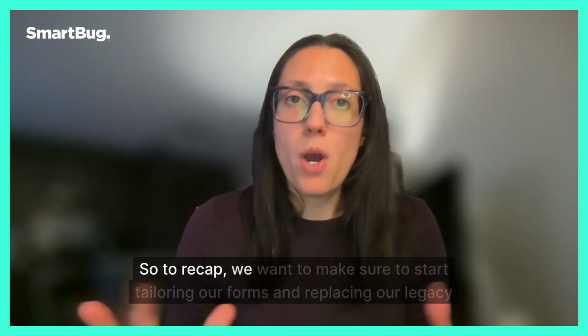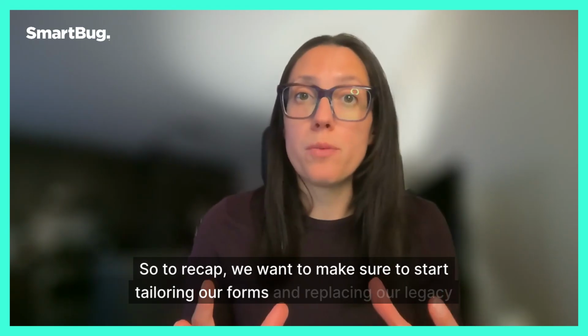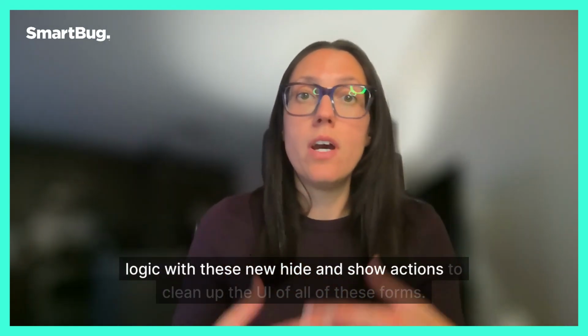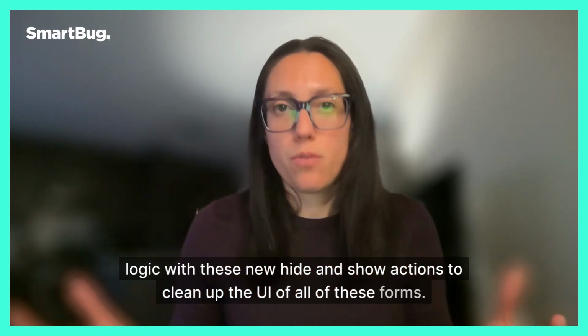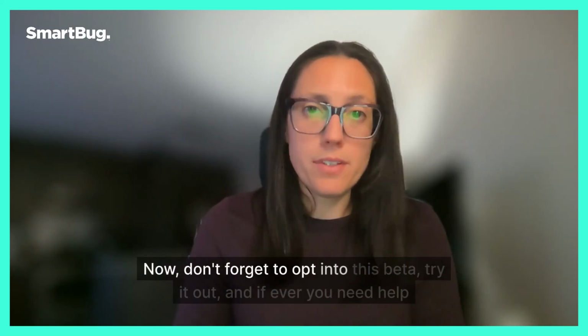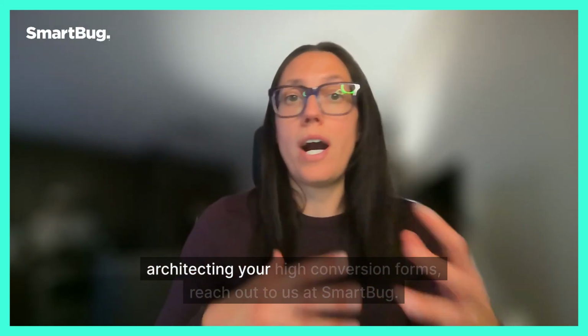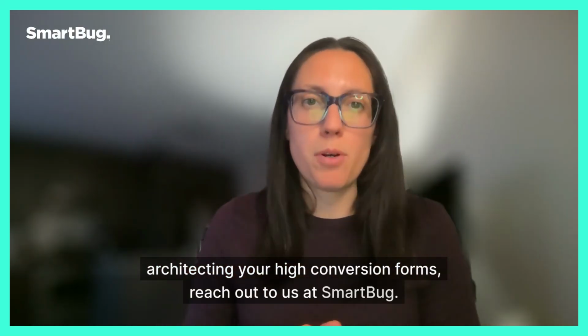So to recap, we want to make sure to start tailoring our forms and replacing our legacy logic with these new hide and show actions to clean up the UI of all of these forms. Now, don't forget to opt into this beta, try it out, and if ever you need help architecting your high conversion forms, reach out to us at SmartBug.